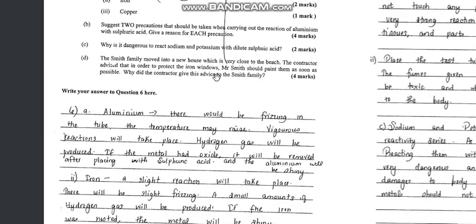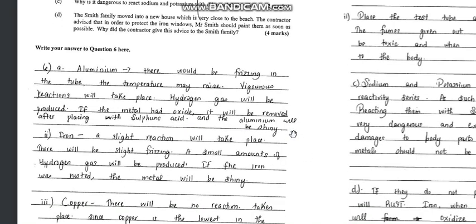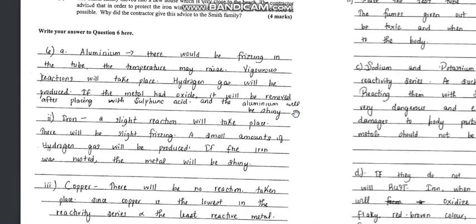Alright, so for aluminum, there would be fizzing in the tube. The temperature may rise and a vigorous reaction will take place. Hydrogen gas will be produced. If the metal has an oxide layer, it will be removed after placing it in the sulfuric acid, and then the aluminum will be shiny.